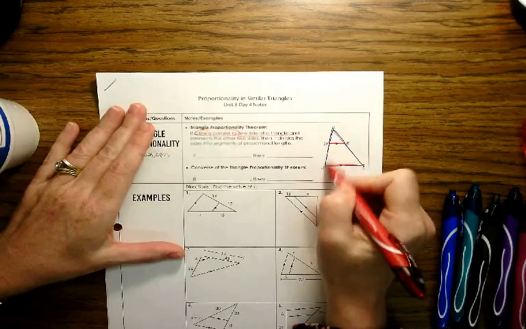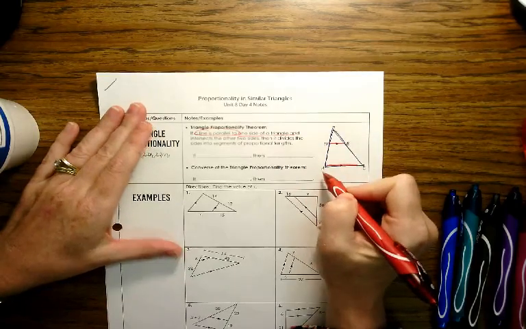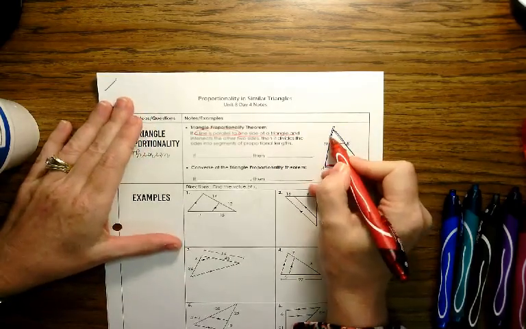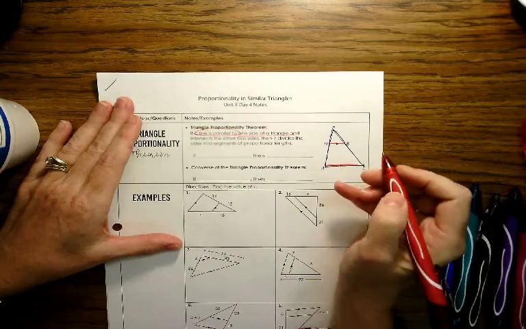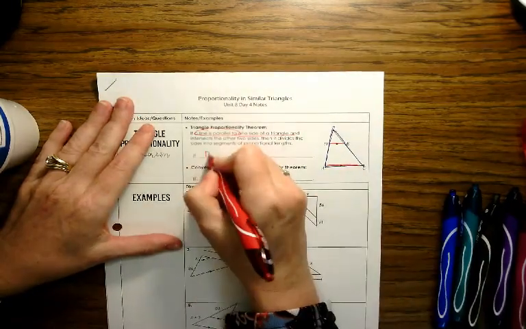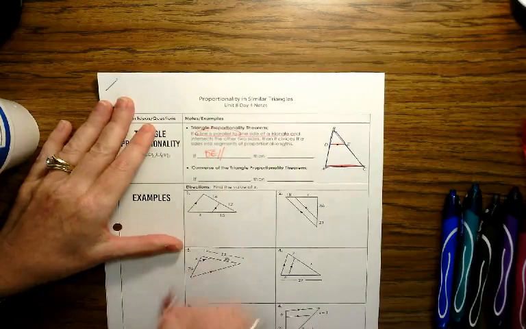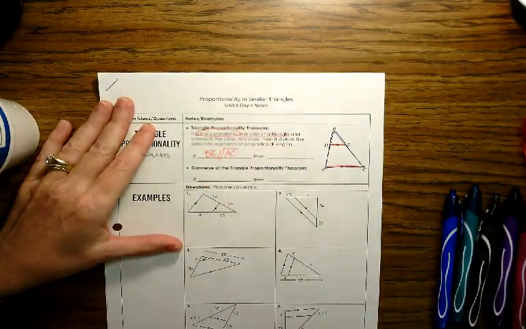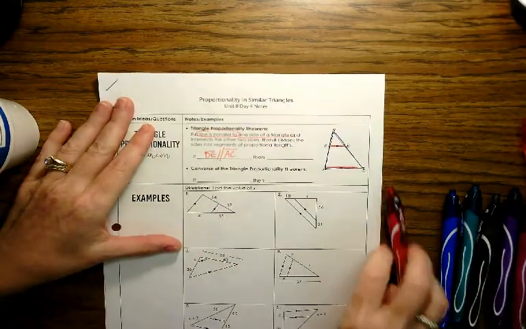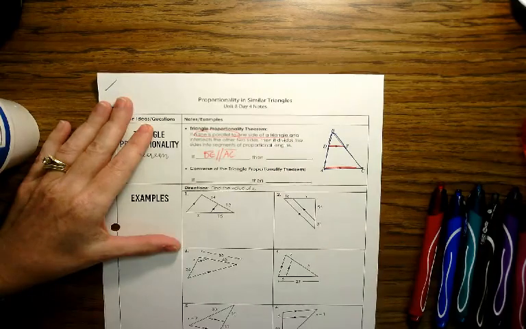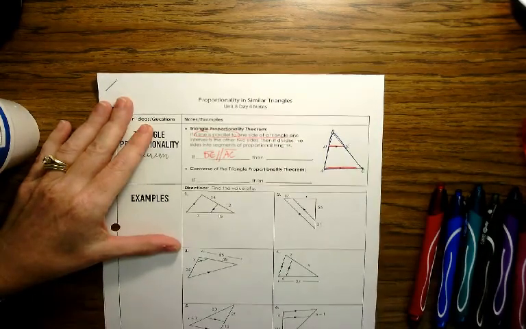I've got a top chunk and I've got a bottom chunk. And so if DE is parallel to AC, guess what happens with the chunks that we've been seeing over and over and over again? They're proportional.